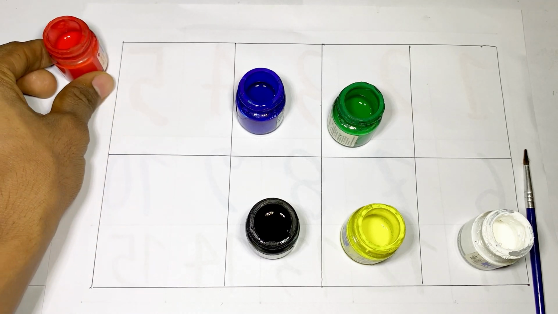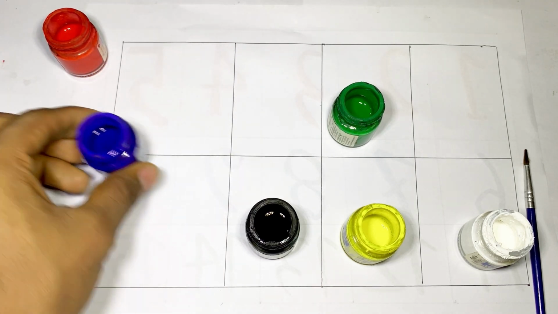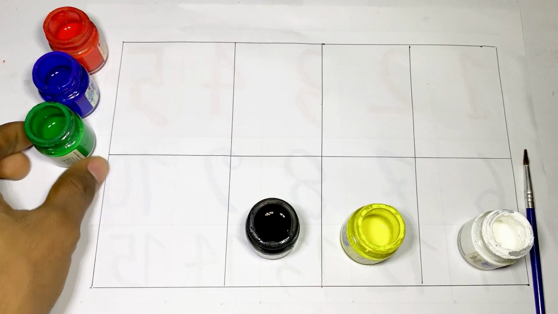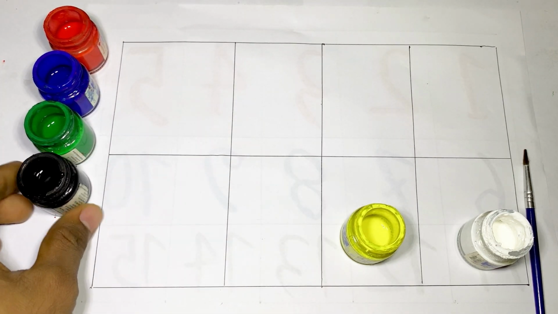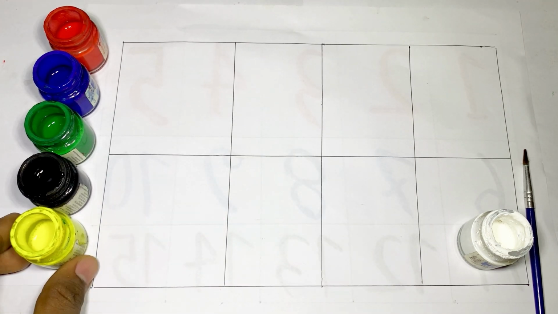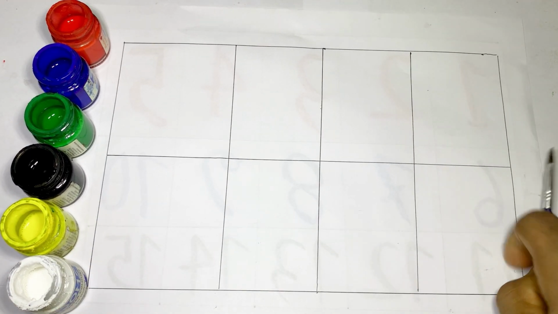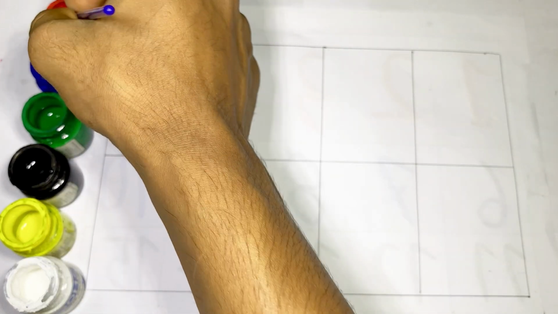Red color, blue color, green color, black color, yellow color, and white color. Kids now coloring ABC and 1 to 3.